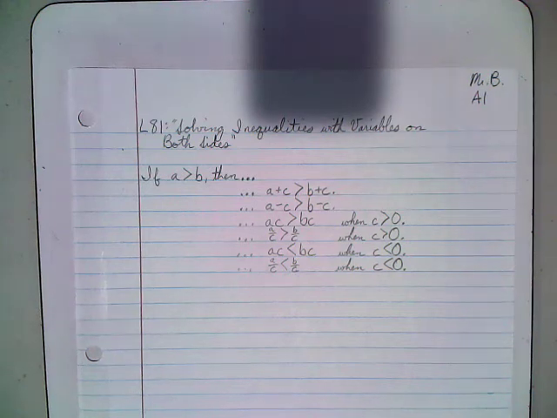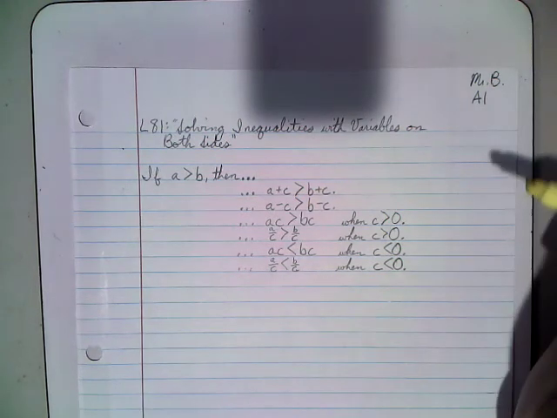This video is over lesson 81, solving inequalities with variables on both sides for my Algebra 1 class. You might want to take a moment and pause the video and copy down what we see here. So, ladies and gentlemen, we've actually already gone over this, but I just want to highlight it here, just to review.